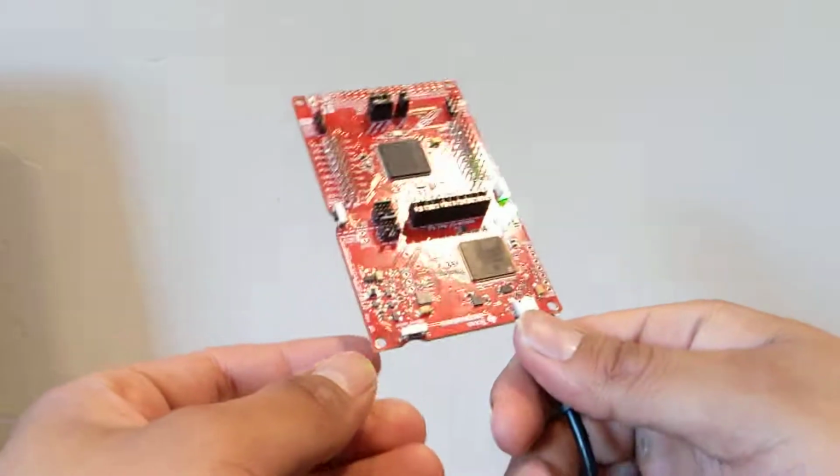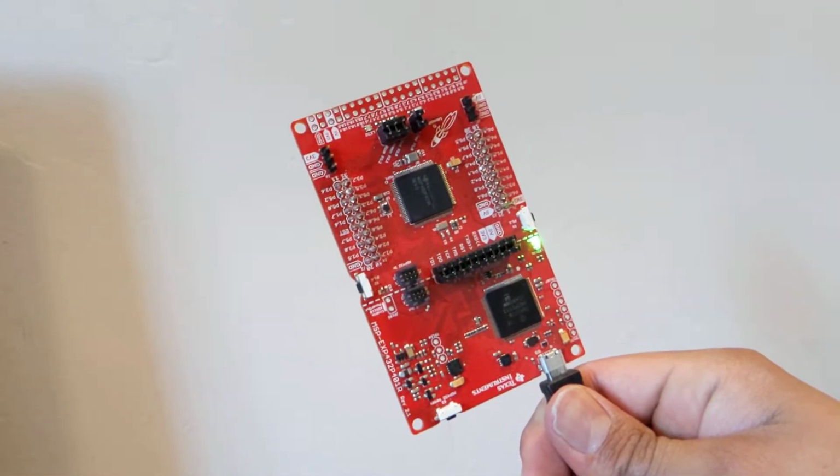So those are all the tests performed on the MSP432 for part A.